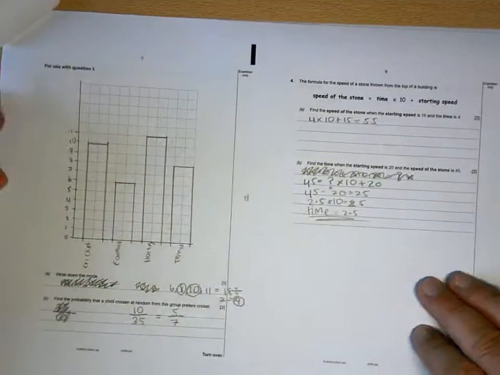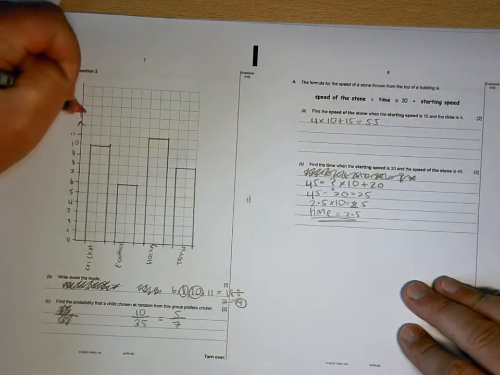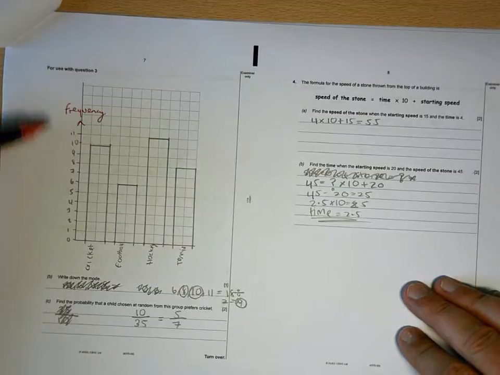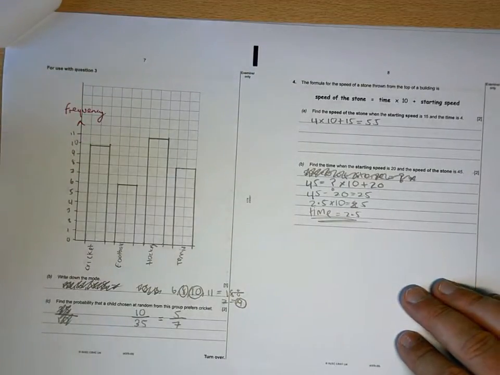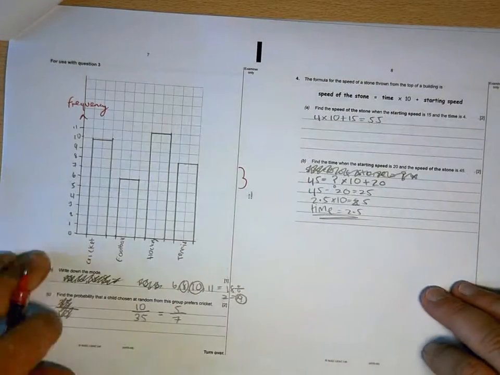There's 4 marks for the graph. You're going to lose 1 mark, and I think you did this last time as well. You need to tell me what this axis is all about. So you either need to call it the frequency or the number of choices made by students, something like that. So the 4 marks available for the graph, you'll get 3 of them.